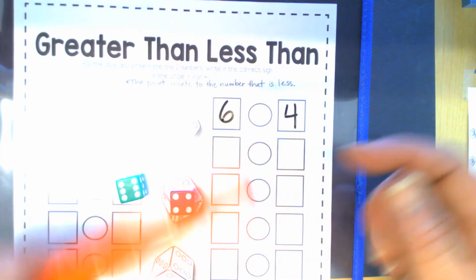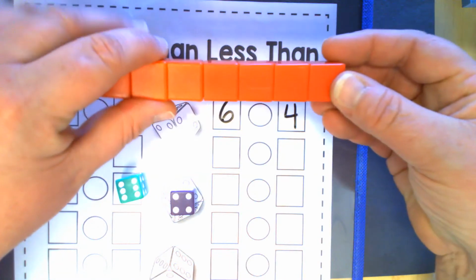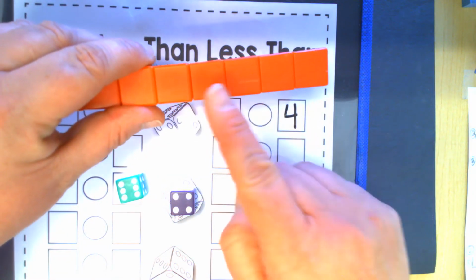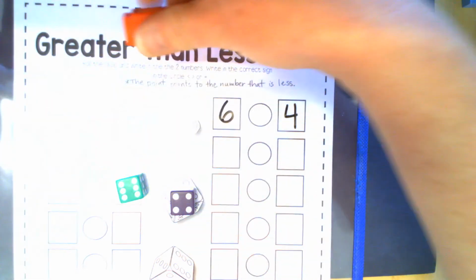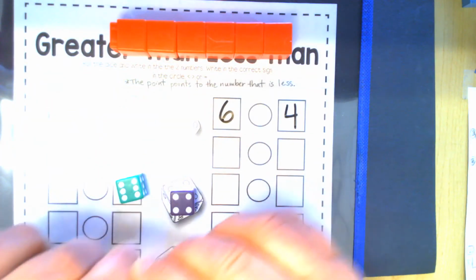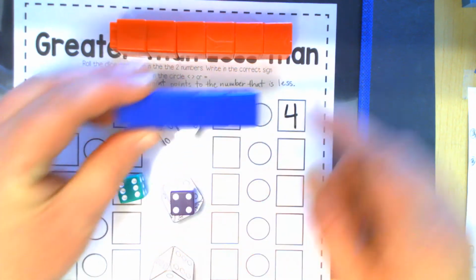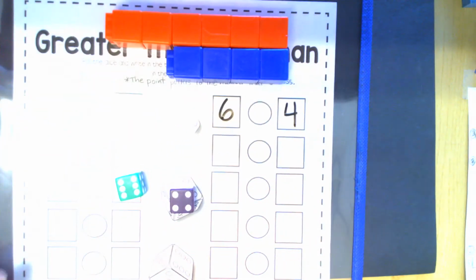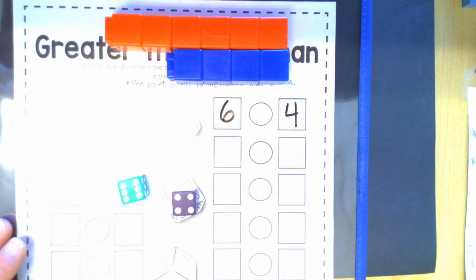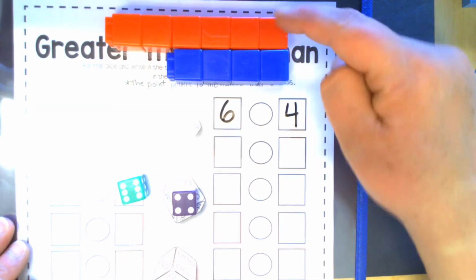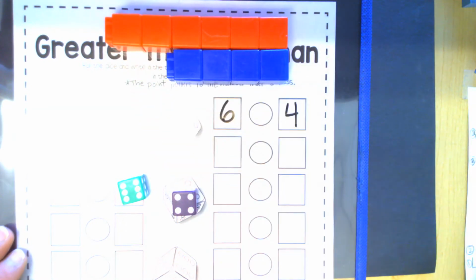So if I built the number 6, I could use my linking blocks here and count out 6. 1, 2, 3, 4, 5, 6. And then I could count out 4 linking blocks of a different color to compare which one is greater and which one is less. Now I'm noticing that 6 is greater than 4.